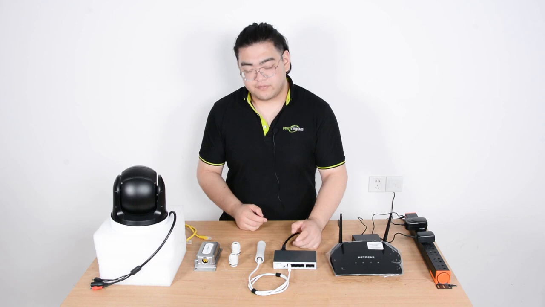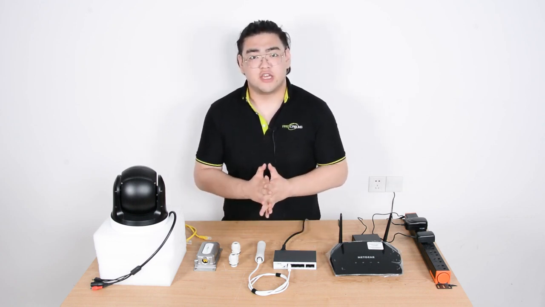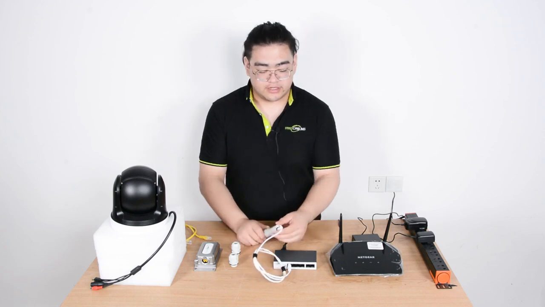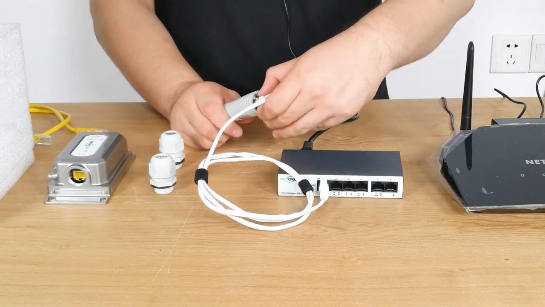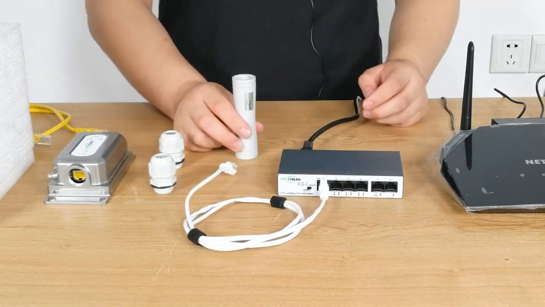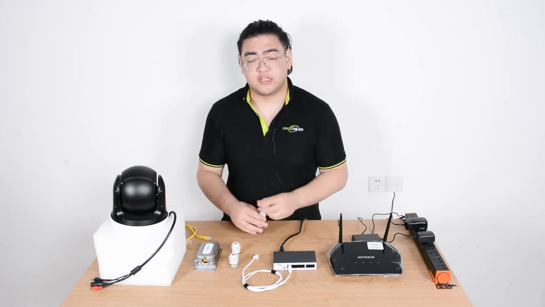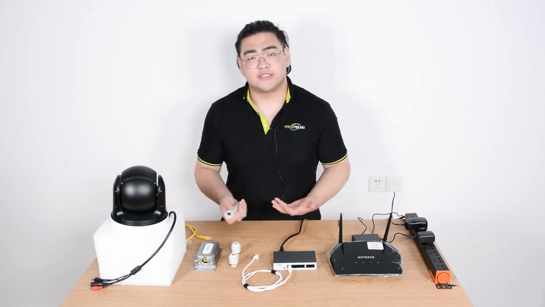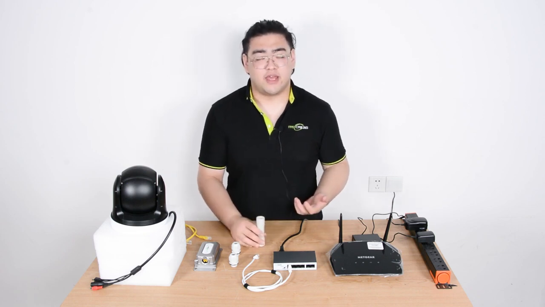And for an extender, each extender can repeat the signal for another 100 meters, and usually one input, one output PoE extenders can carry up to 3. We can daisy chain 3 of these, and usually the bandwidth for a one input, one output is 100 megabits per second. Because it only extends that long, it's not necessary for high bandwidth.